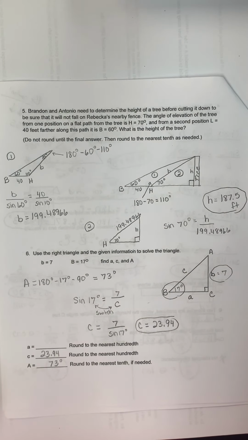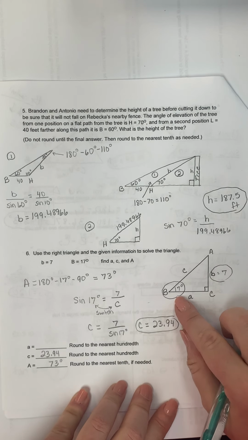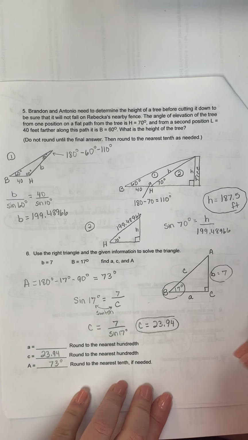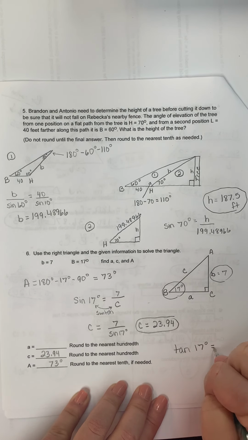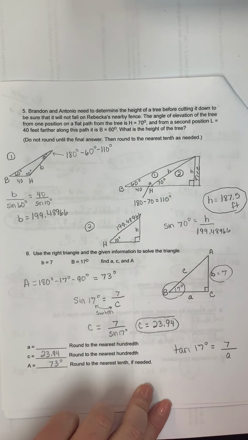Now it's time to find A. You can use Pythagorean to do this. A squared plus B squared equals C squared, or you can stick with SOHCAHTOA, whatever you'd like to do. I'm just going to stick with SOHCAHTOA here. So now I'm looking for adjacent. I have opposite. Well, opposite and adjacent, that's a tangent. Opposite is 7 over adjacent.